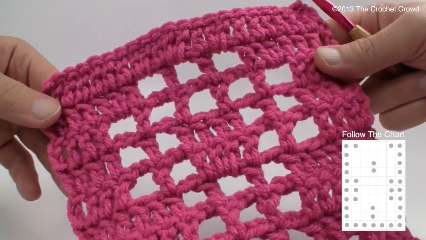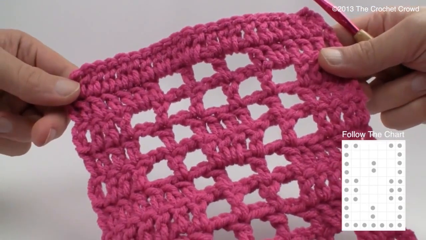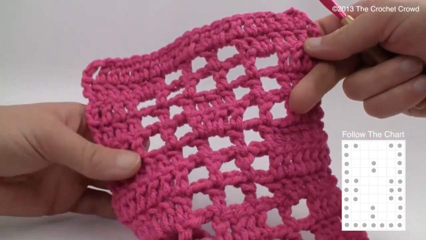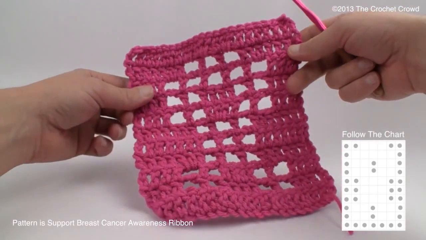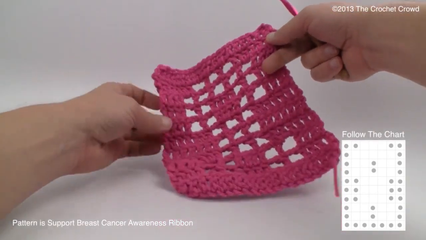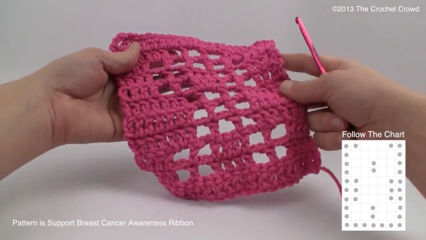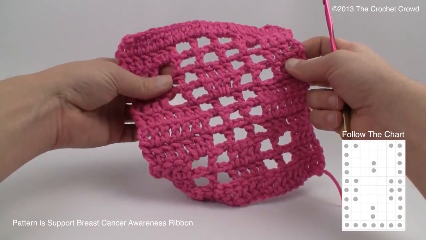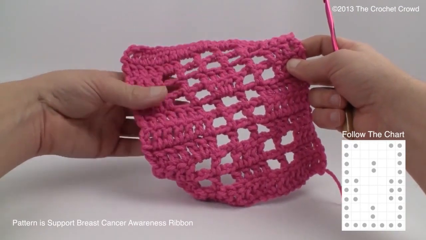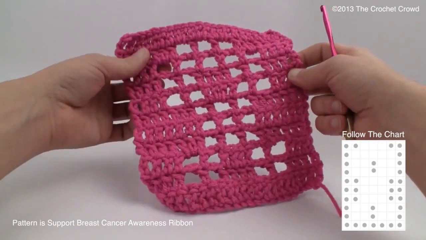So here's our finished tutorial sample, and you have to step back. Remember what I said about the pattern looking more clear as you step back. So as you get further and further away from this, this may make a lot more sense to you as you get further back. One thing I love about filet crochet is that when you do these gapping spaces, you can really zoom along on your work and really make it really quite fun.